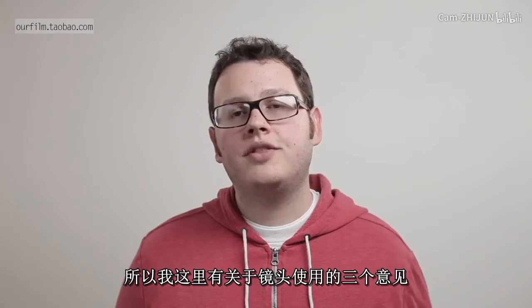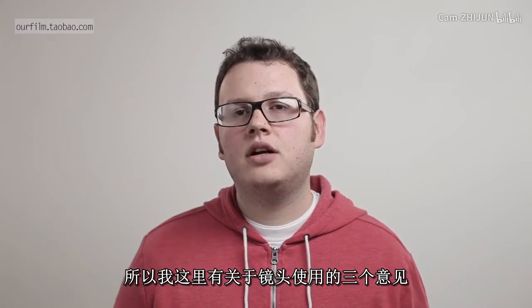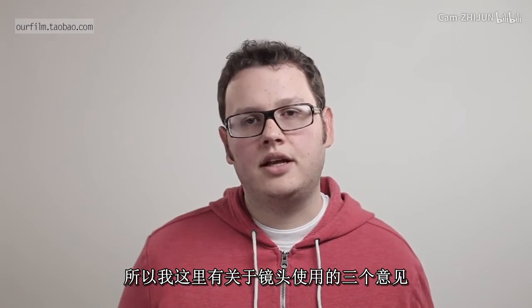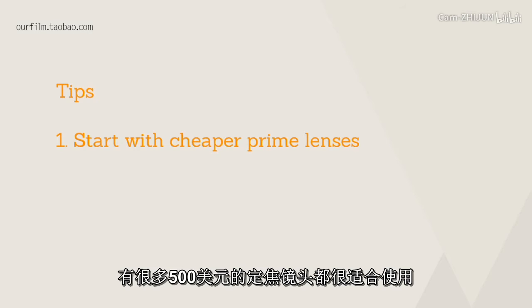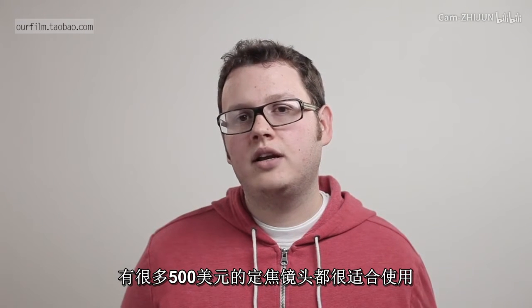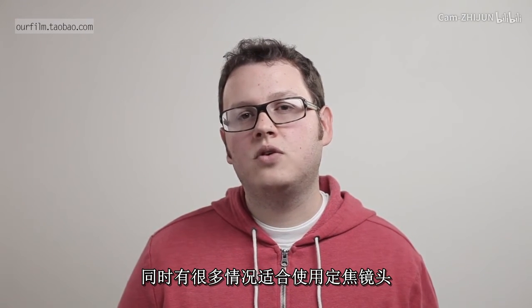So with that, I've got 3 tips for you to start incorporating prime lenses into your lens lineup. The first tip is to start with cheaper primes. There are plenty of sub $500 primes that'll allow you to get your feet wet and really start playing around with fixed focal length lenses.